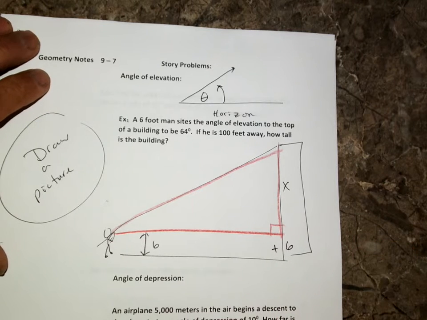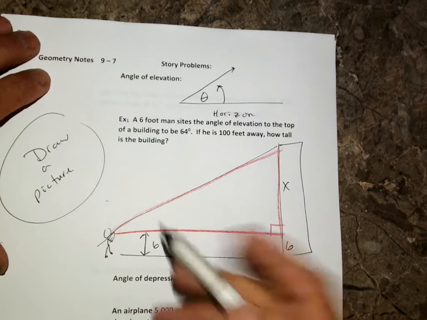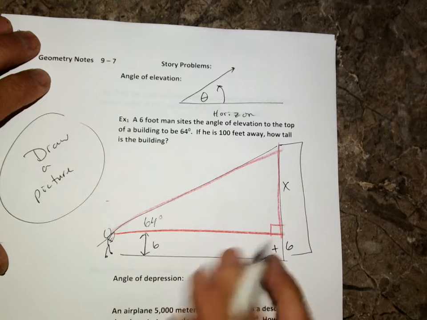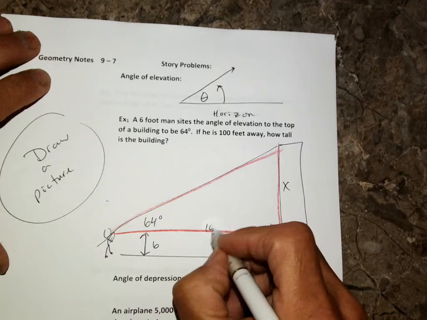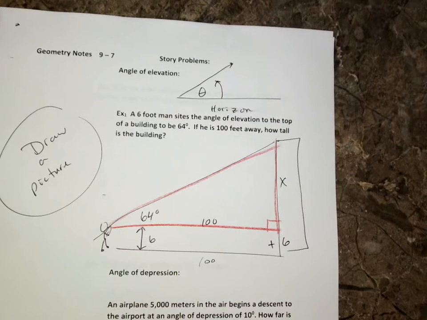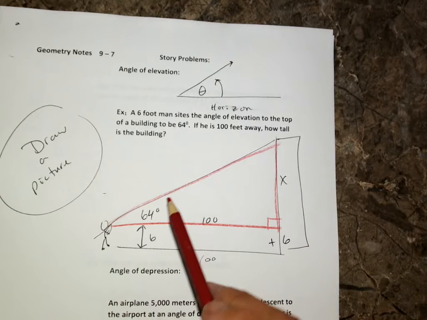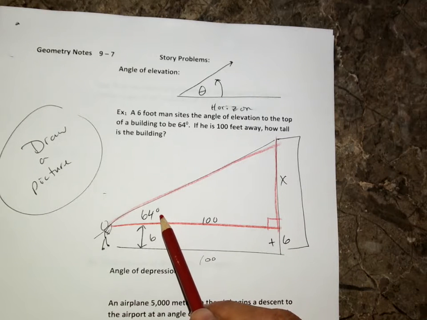Hopefully that makes sense. So he sights the building to be 64 degrees. He's 100 feet away, so this is 100, which means that this is also 100. Okay, well, here's how trig works. Go to the angle you know. Here's my angle, right? When I go to my angle, then I have to look at what I know.